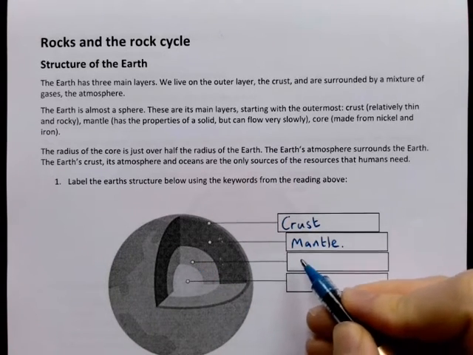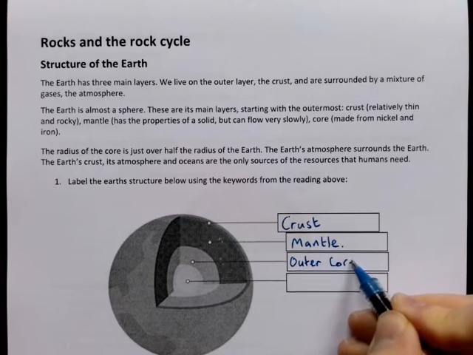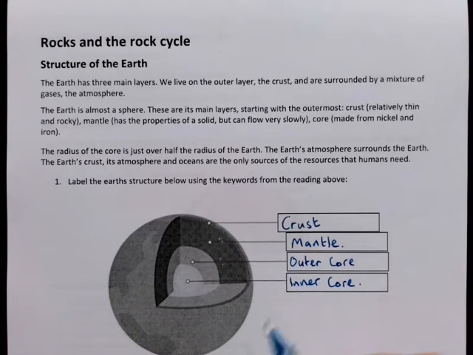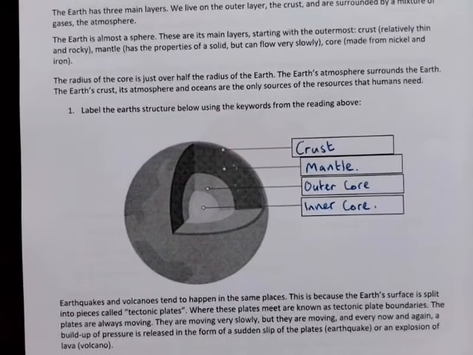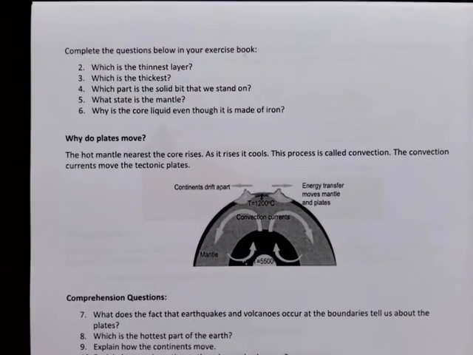We have the outer core and the inner core. Now, the outer core is liquid and the inner core is solid. That's because the pressure inside the inner core is really, really high. So even though it's really hot in the inner core, because the pressure is so high, it's solid. You would have read all of this here, and then you would have answered these questions here.